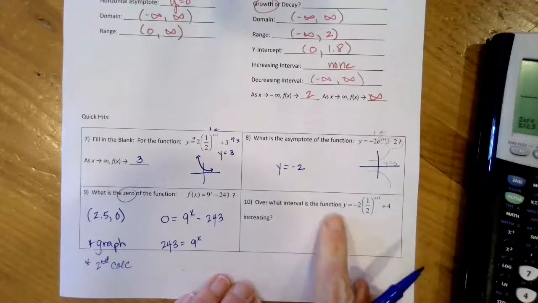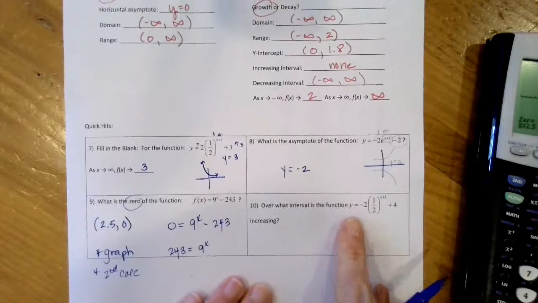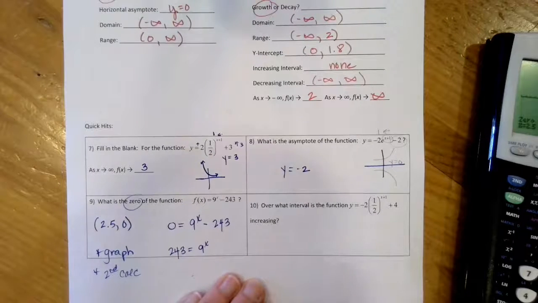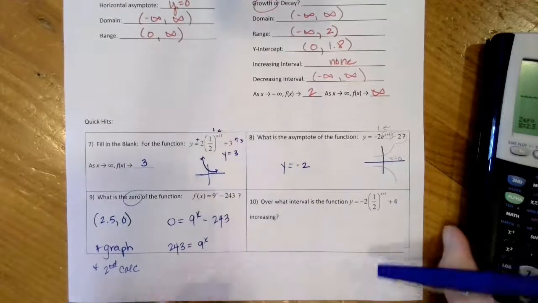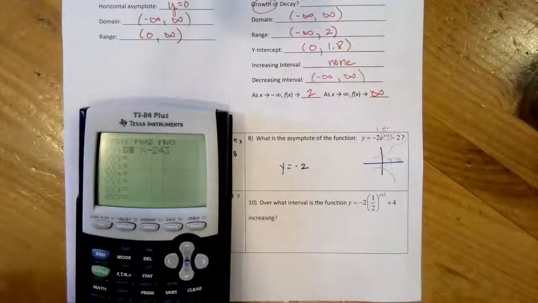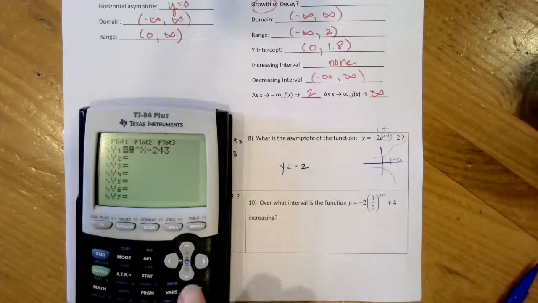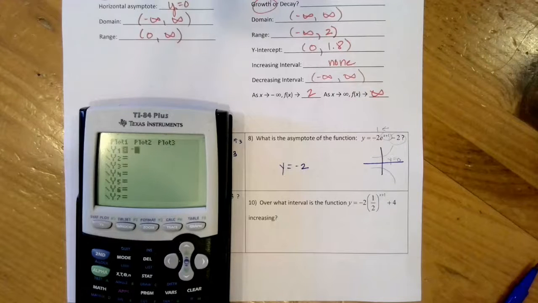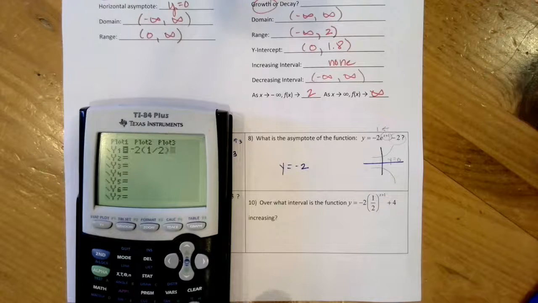All right. Over what interval is the function increasing? So we'll go ahead and take a look at that one on the graphing calculator too. We'll enter that into the graphing calculator: -2, parentheses, 1 divided by 2, end of parens, to the power of x plus 1, and then plus 4.